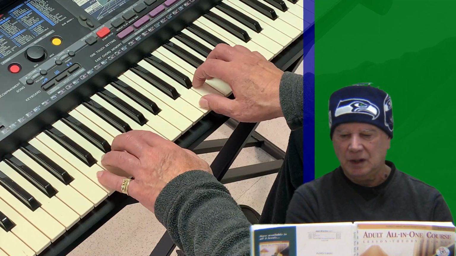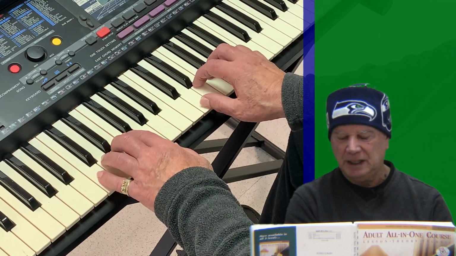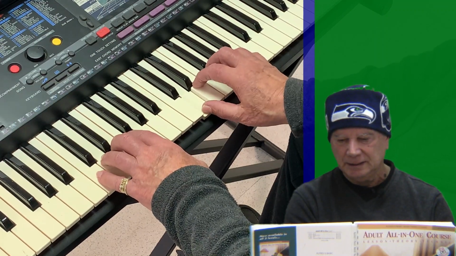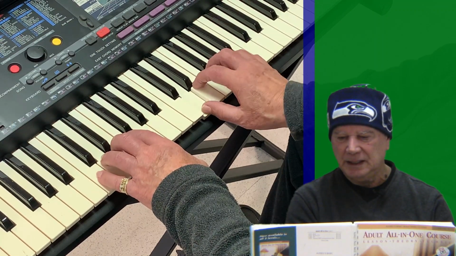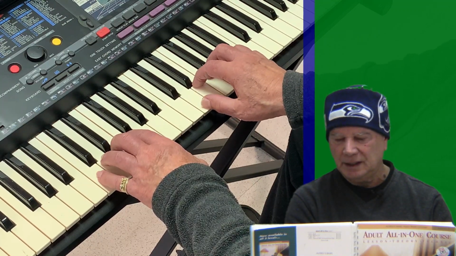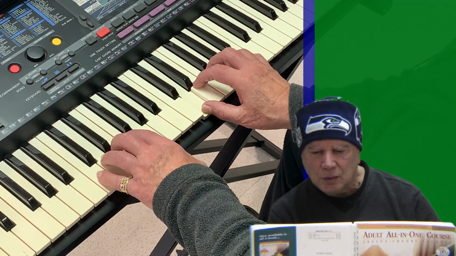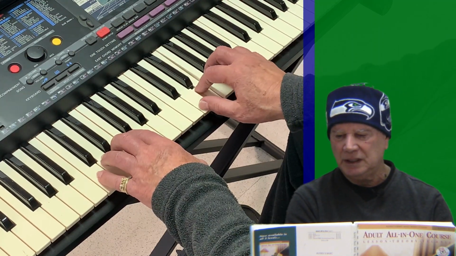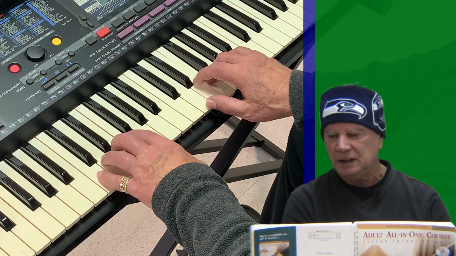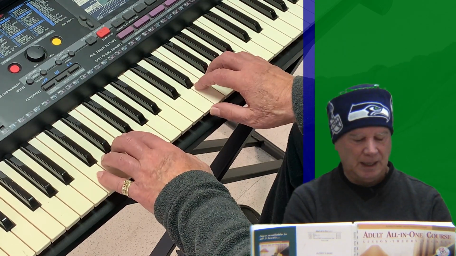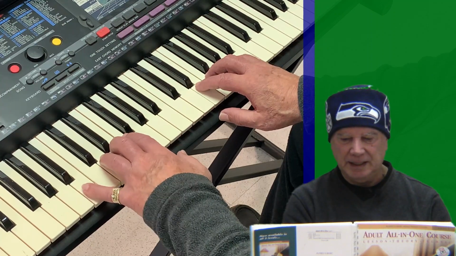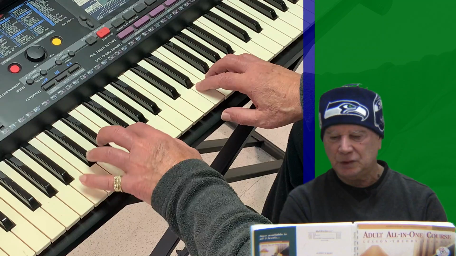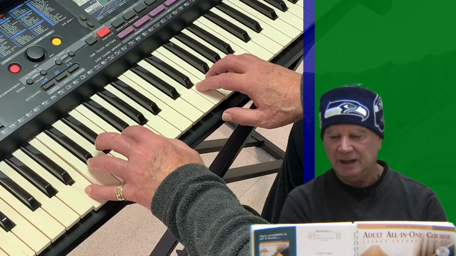And then on the treble clef, you've got, with your first finger, you've got D, D1, D1, D1, D1, and then F is 3, E is 2, D is 1. 3, 2, 1. And then the bass clef is the B with a 5, and then 2, 1, 5, 2, 1, 5, 2, 1.